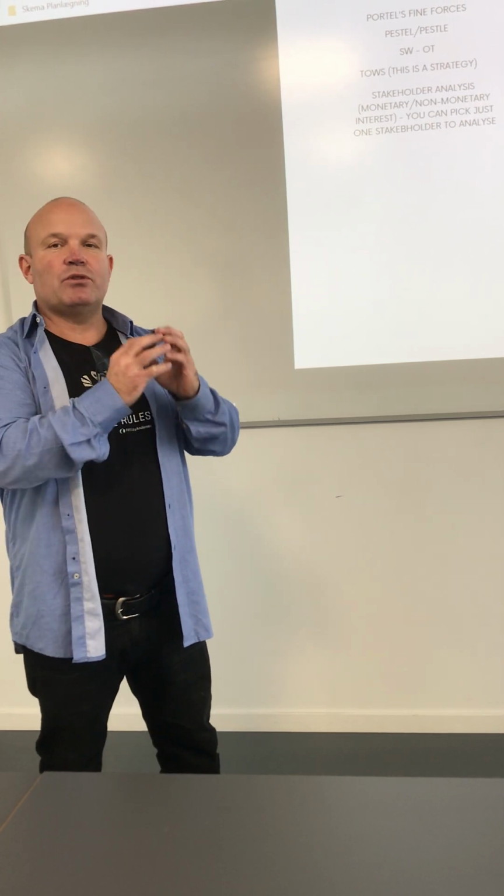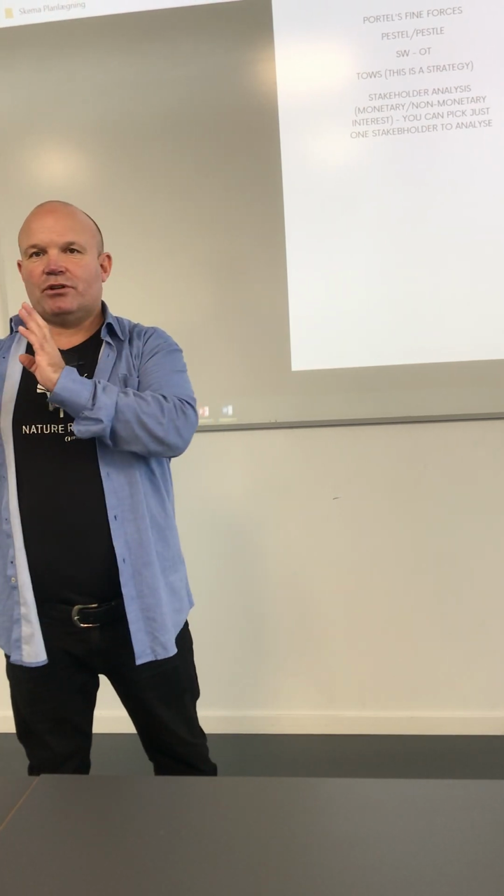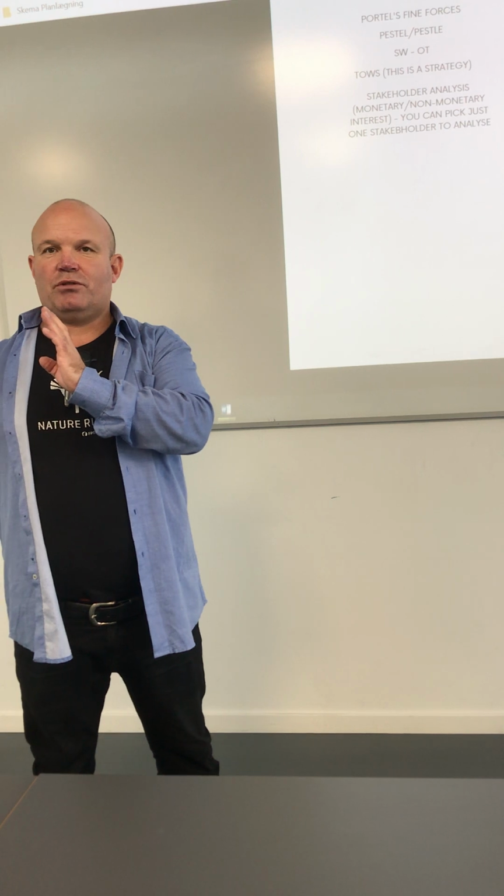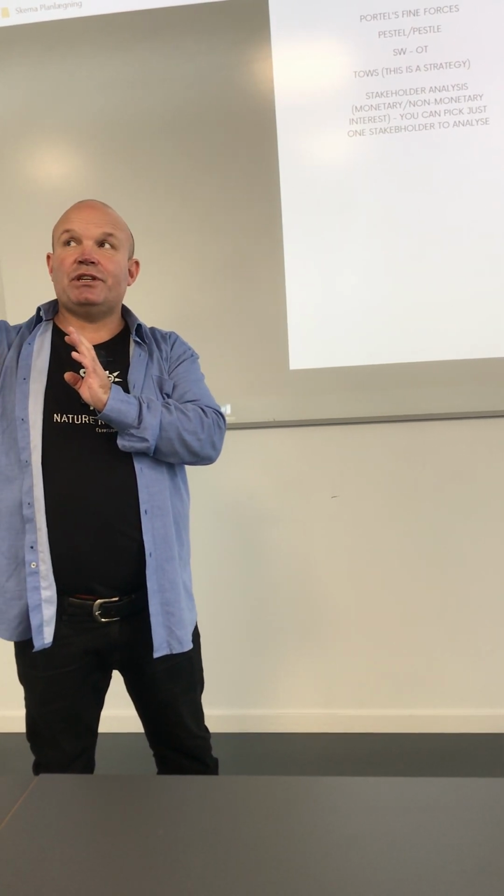The SWOT analysis is a situational analysis. It's like a snapshot of a situation of a company at that time. It will change tomorrow. And that snapshot is S and W, strengths, weaknesses, internal, we can control this. External opportunities and threats we cannot control, and they come from the PESTLE usually. So the PESTLE leads to the SWOT.